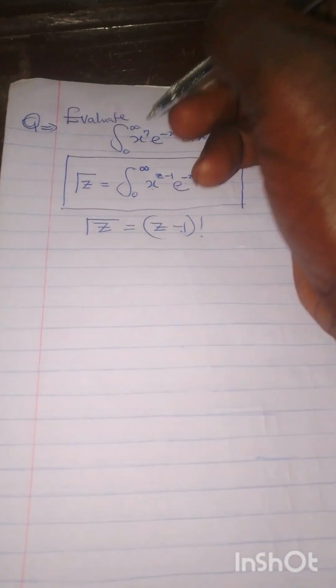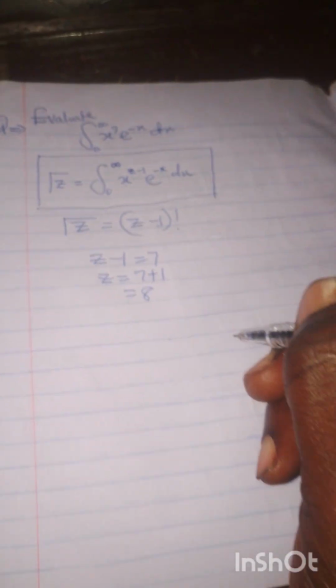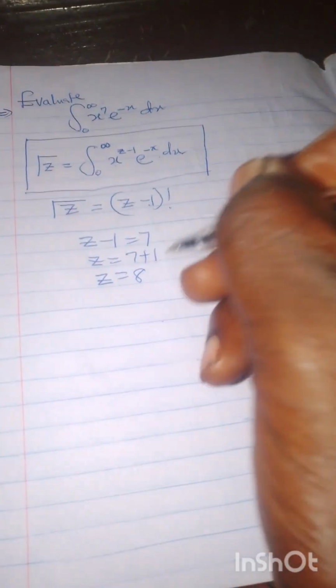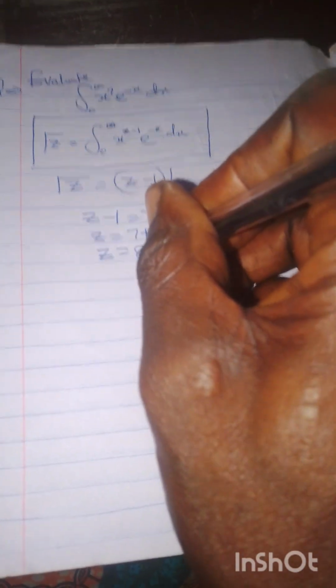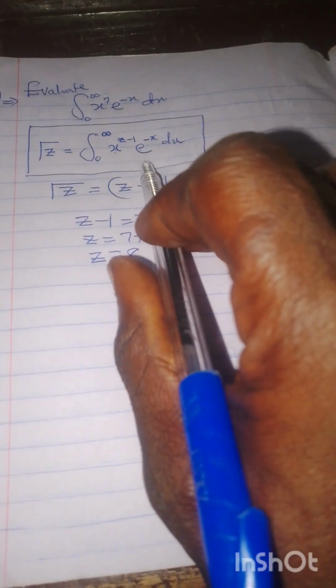We are going to do what we call a direct comparison. Now here you have the power of 7, here you have x raised to z minus 1. So I have z minus 1 equals 7. So my z officially becomes 7 plus 1. The outcome is 8. So that means z equals 8.